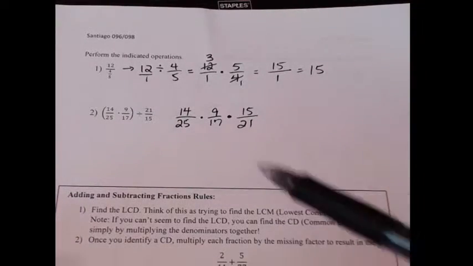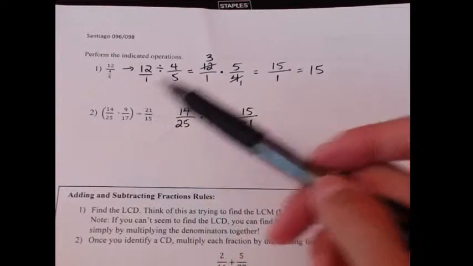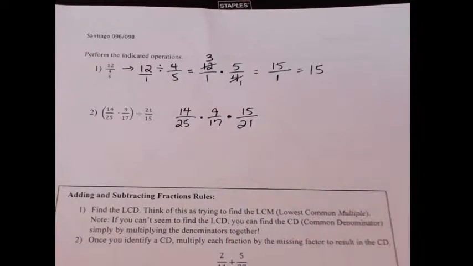Even if you simplified what was inside the parentheses first, you would still end up having to multiply by the reciprocal. Don't you agree? Now, by opening this up, and by ensuring that I am not changing the actual integrity of the problem, all I did was apply the rule for division of fractions.